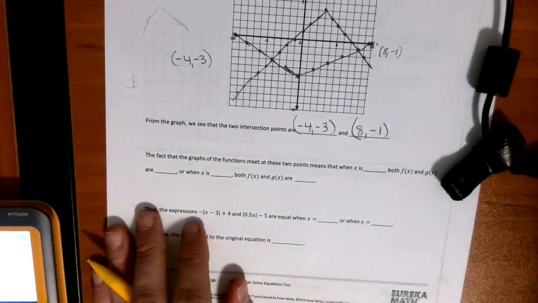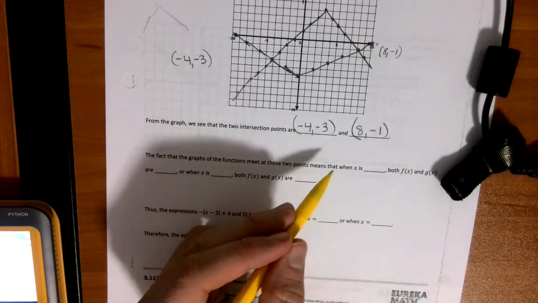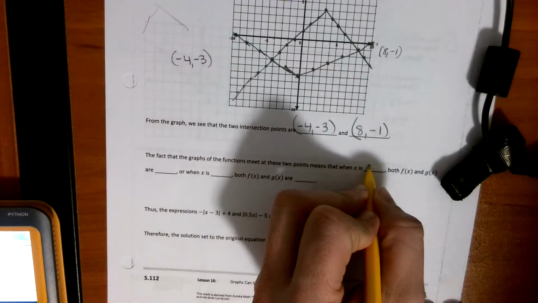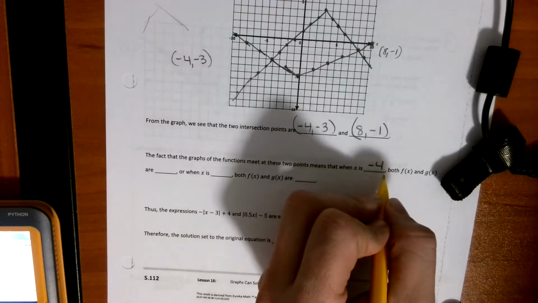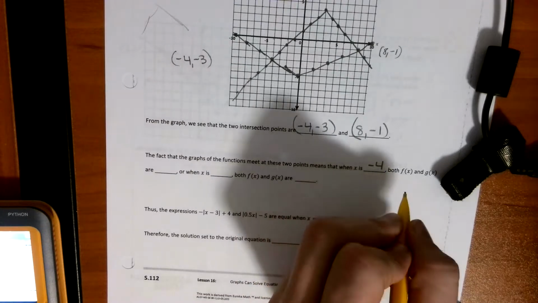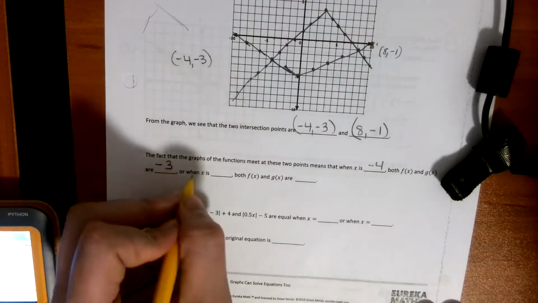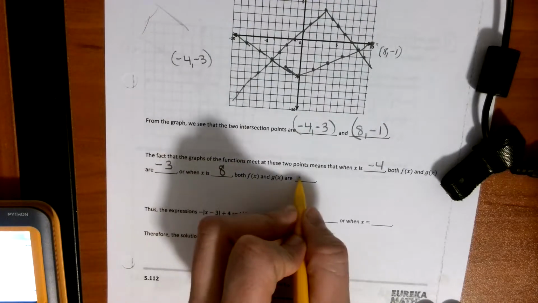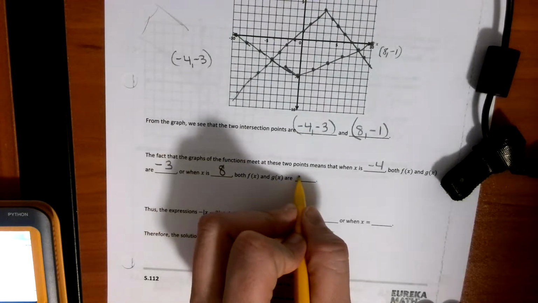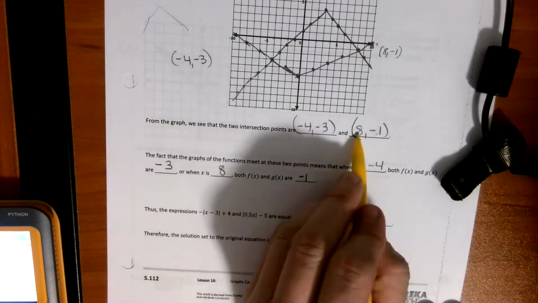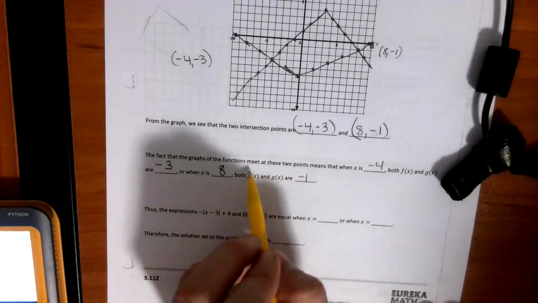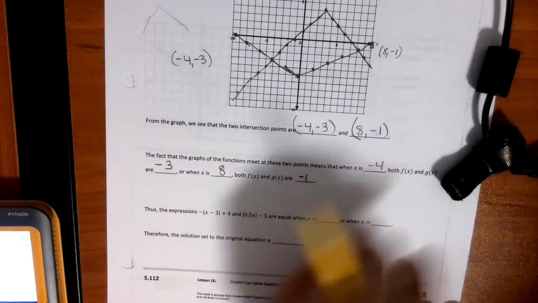Now, as we move this up a little bit, it says the fact that the graph of the function meets at these 2 points means that when x is negative 4, both f of x and g of x are at negative 3, or when x is at 8, the g of x would be at negative 1. And the reason why we know that is because f of x and g of x, if we look at them as the graphs, this is where they're meeting up.